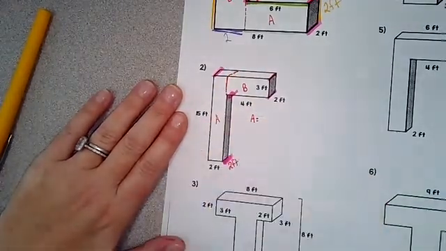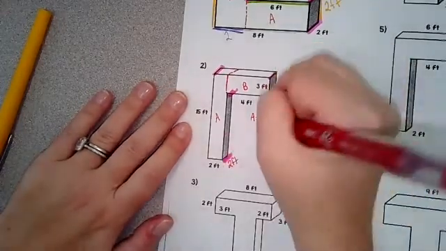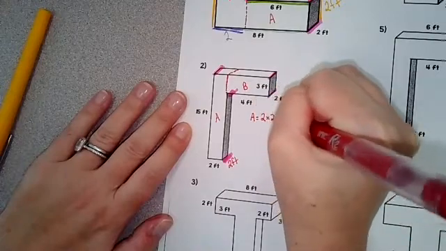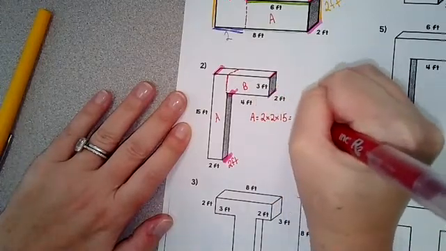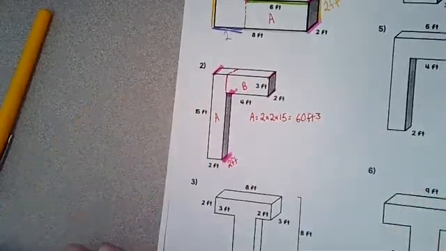All right, so the volume of box A is 2 times 2 times 15. Let's write that down. 2 times 2 times 15 is, 4 times 15 is 60 feet cubed. Now let's look at B.